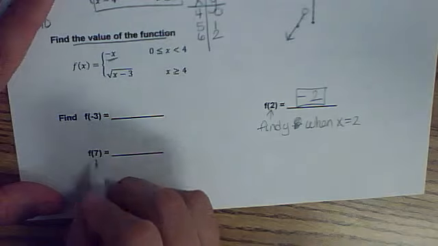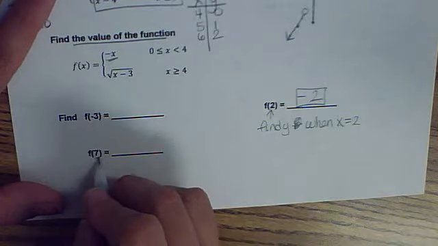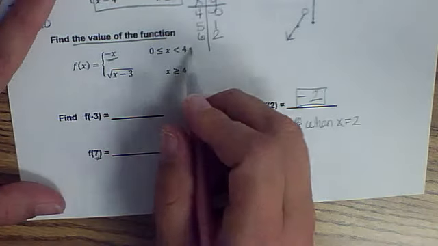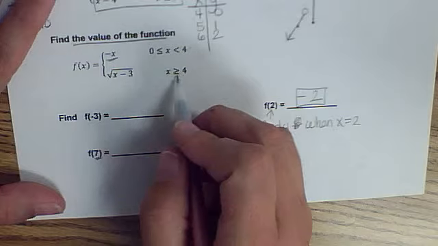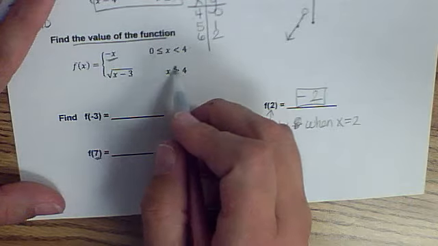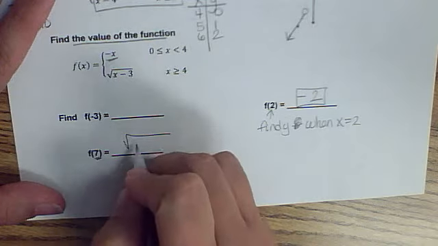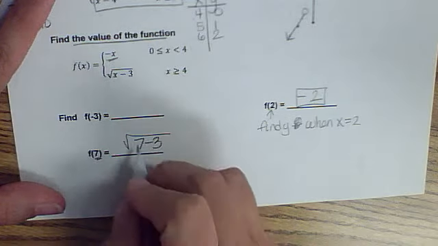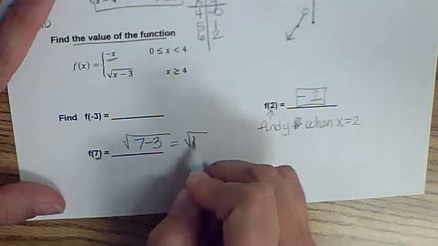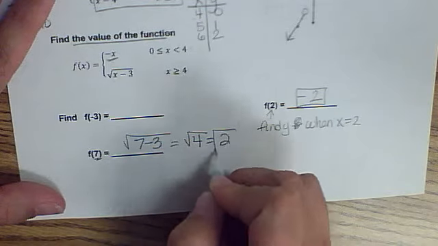F of 7 means find y when x is 7. So is 7 between 0 and 4, or is 7 greater than or equal to 4? Well, we know 7 is greater than or equal to 4, so I plug it into this equation. So square root of 7 minus 3. 7 minus 3 is 4. Square root of 4 is 2.